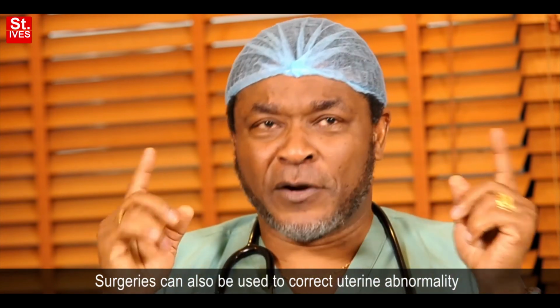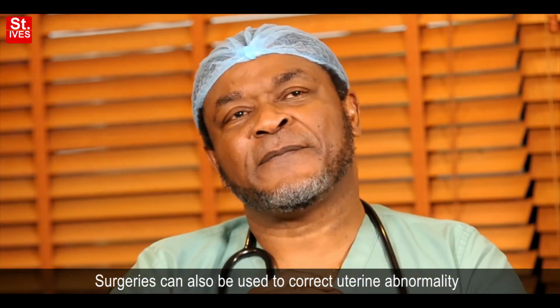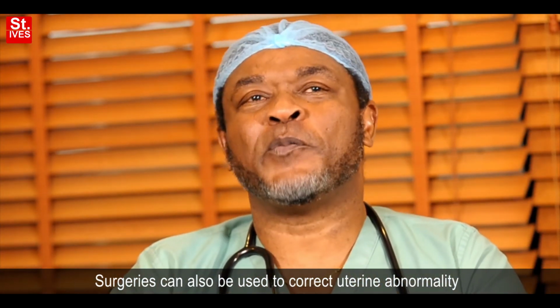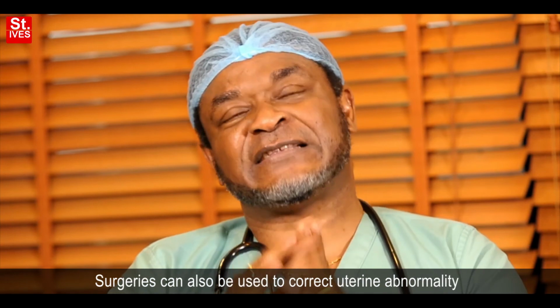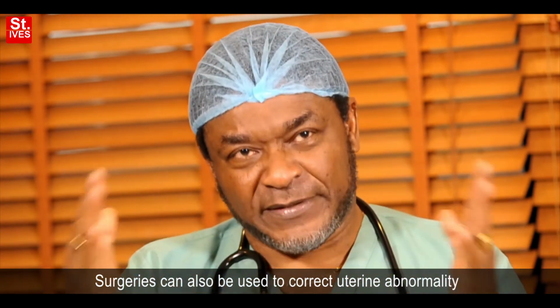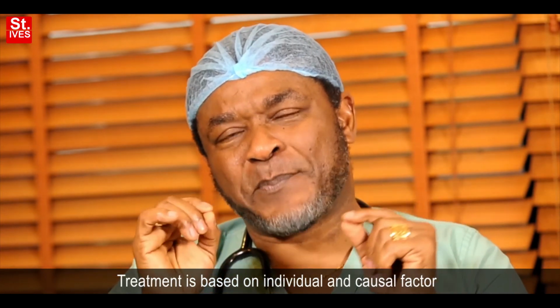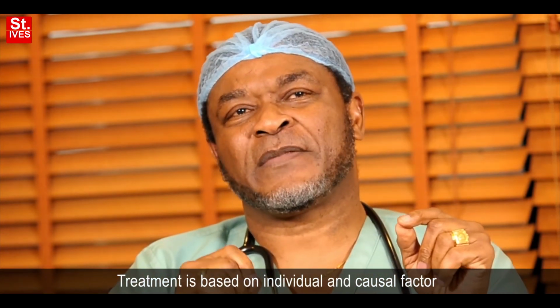If it's a situation of uterine abnormality, there are surgeries that can be done. If it is an abnormal uterus, it can be corrected. If it is fibroids that have distorted the inside of the womb, they can be removed. If it's Asherman syndrome, it can be relieved. So the treatment is individualized. It depends on what is causing the problem.